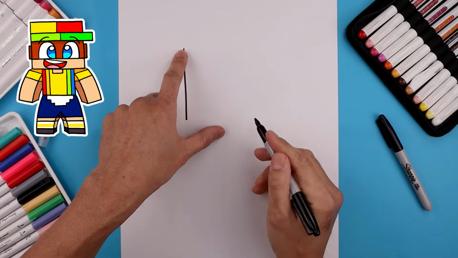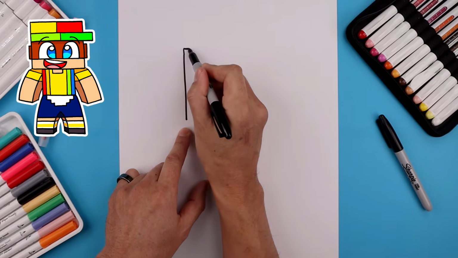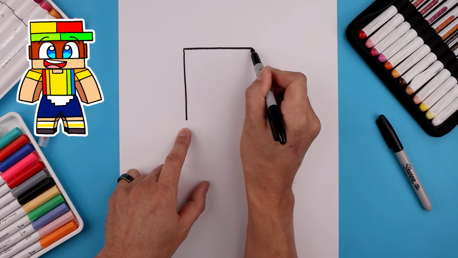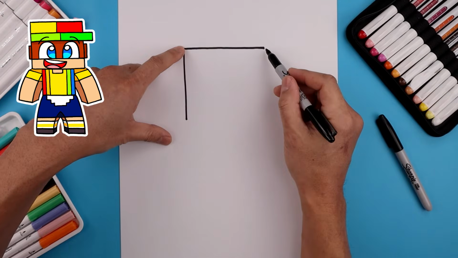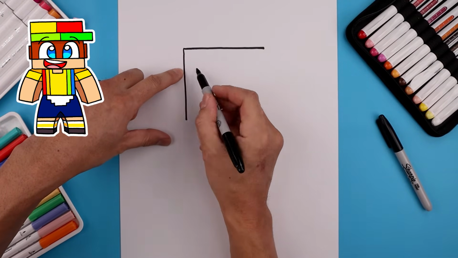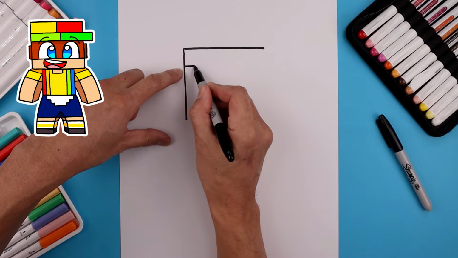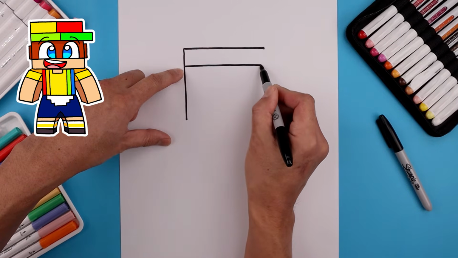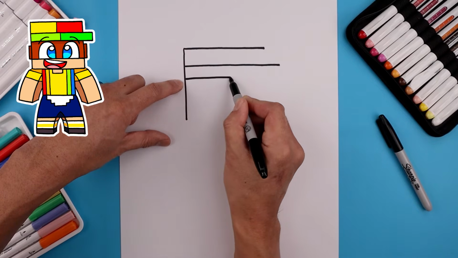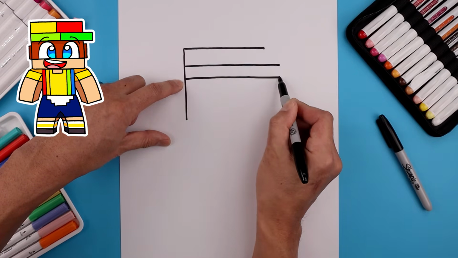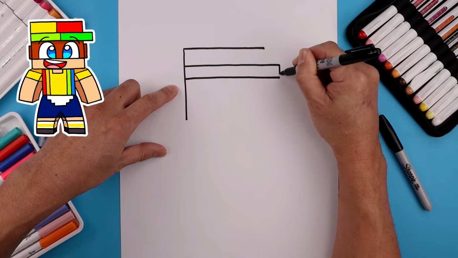Let's go back up to the top. We're going to draw that same length line going across towards the right, to right about there. Now from the top, we want to step down and draw a longer line going across the top of the hat brim. So we'll go straight across, going a bit further, step down and draw that again. Let's flatten off the end with a straight line.